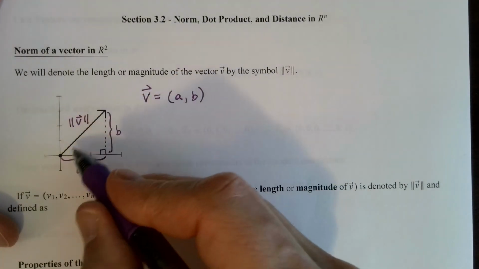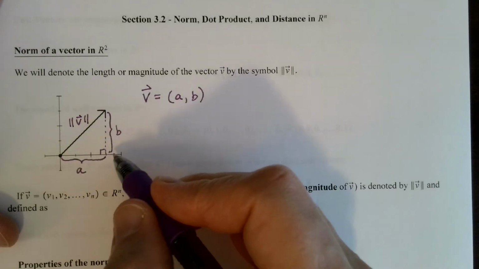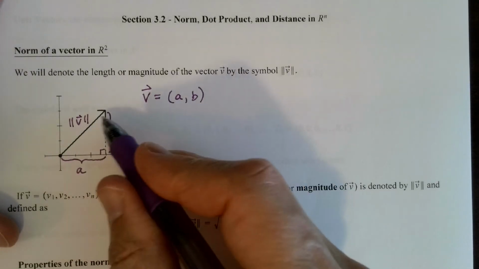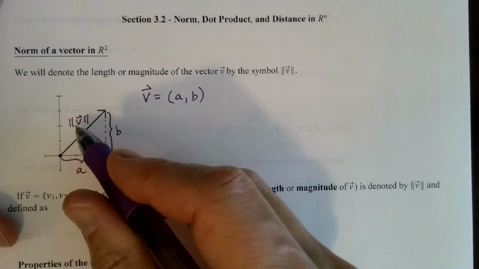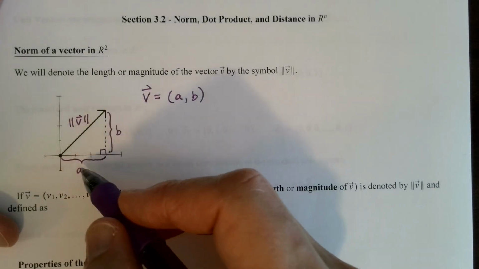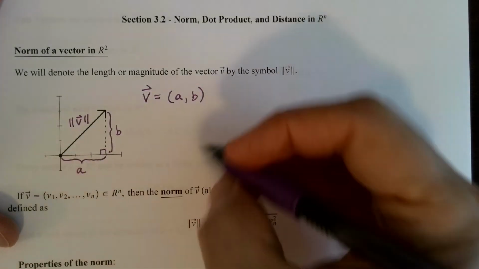It's this length. And so we can see the relationship between the norm, which is a length, a real number, a magnitude, and the real numbers a and b by the Pythagorean theorem.